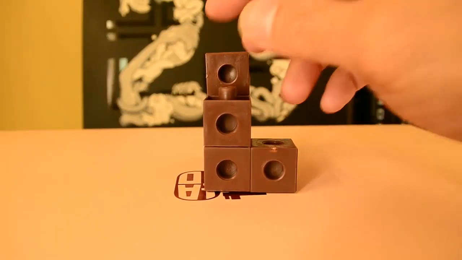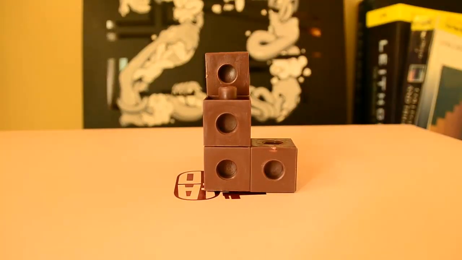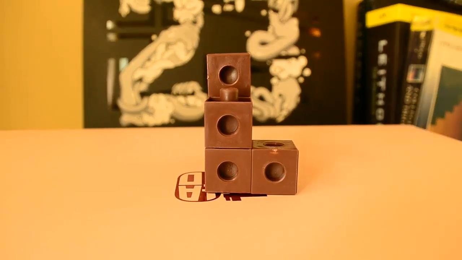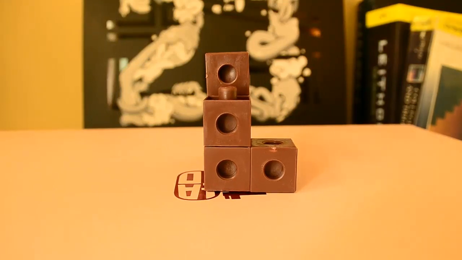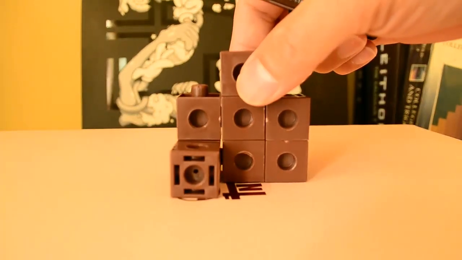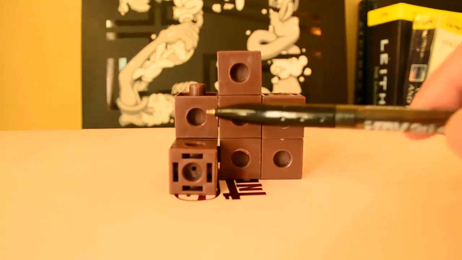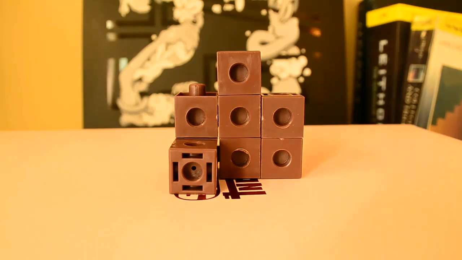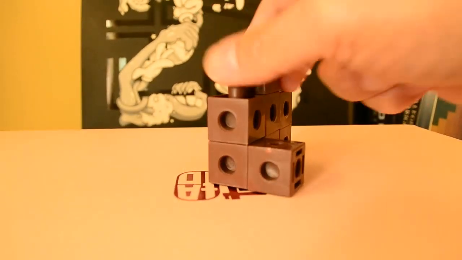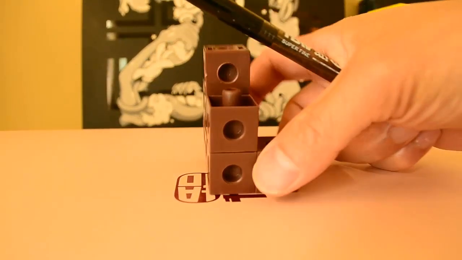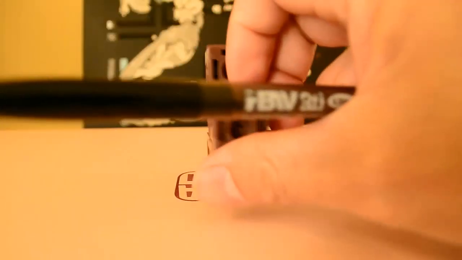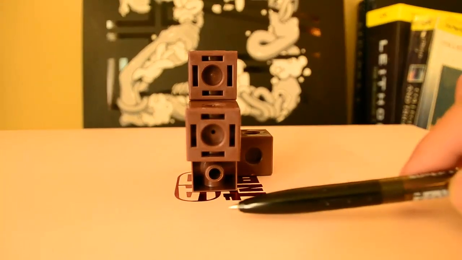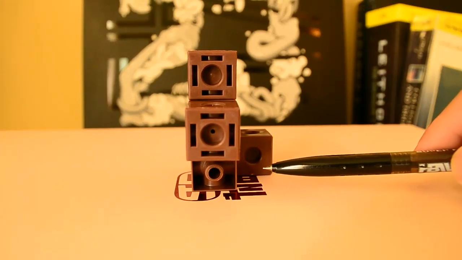So the front looks like this. You'll only be seeing 1, 2, 3, 4 squares, and then on the side you'll be seeing 1, 2, 3, 4, 5, 6, 7 squares. And on the top, so if this is the front view, the top looks like this. So you will have 1, 2, 3, and then 4 squares.